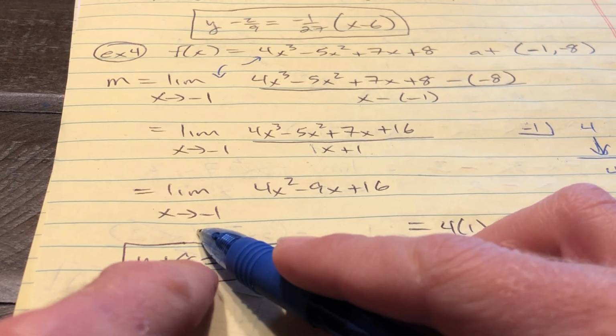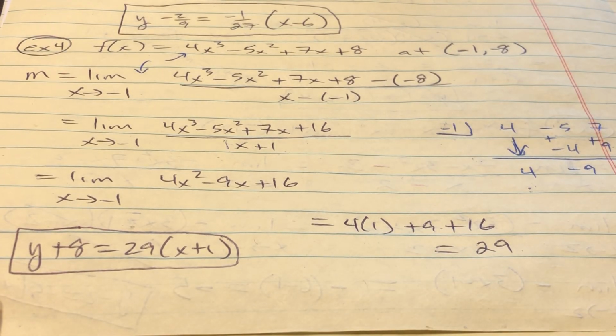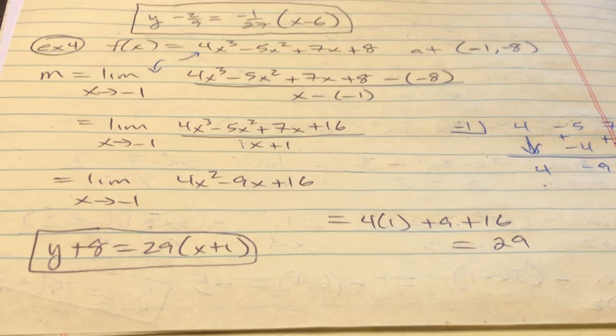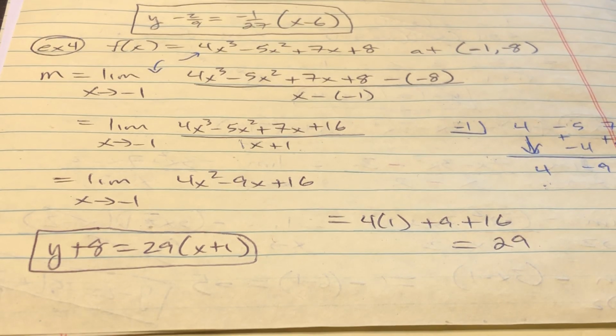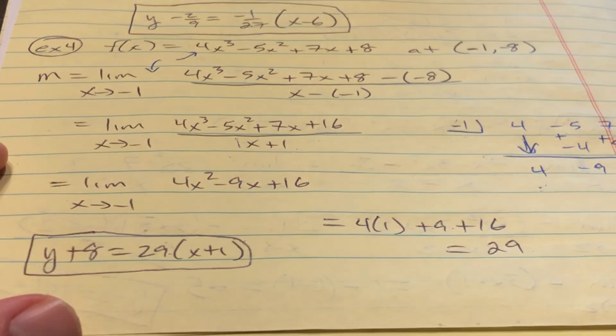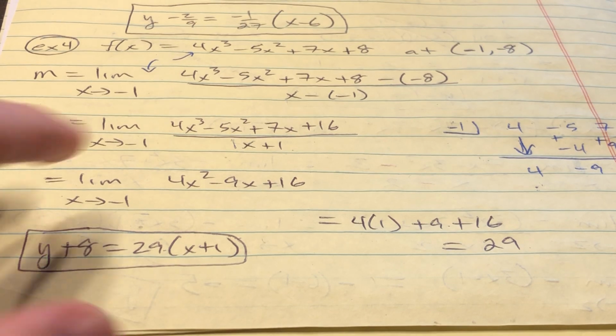X is going to -1. I plug -1 in for x and get a slope of 29. Very, very small slope in 3 followed by a large slope in 4. Y minus the y value is equal to the slope times x minus the x value. Okay, so what do we got there?